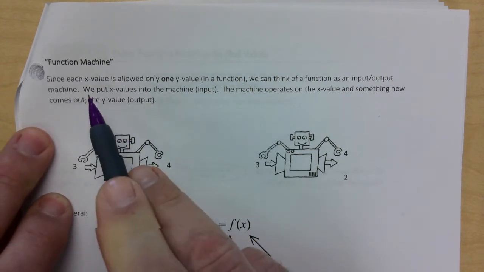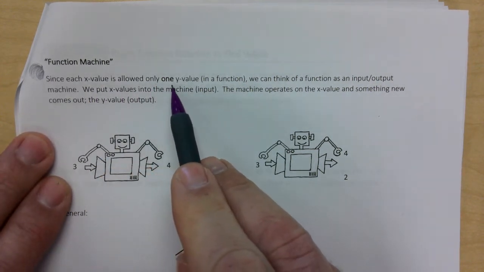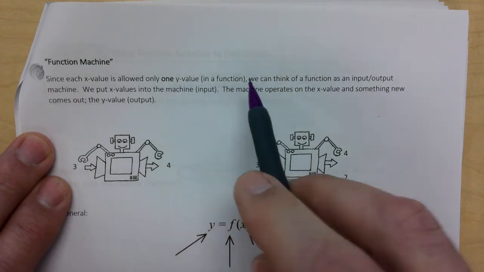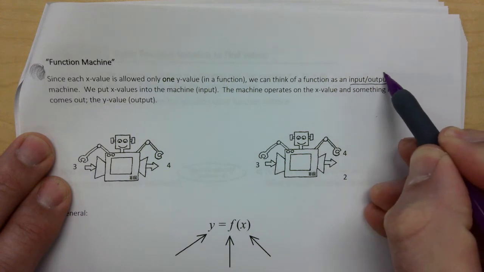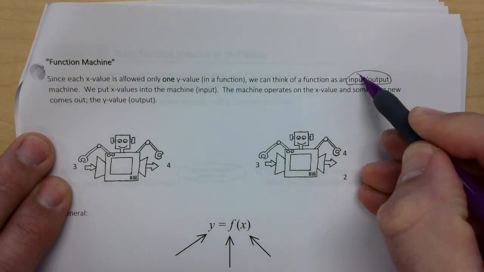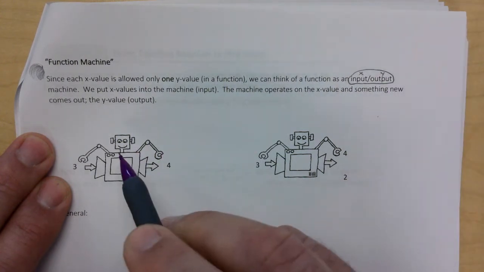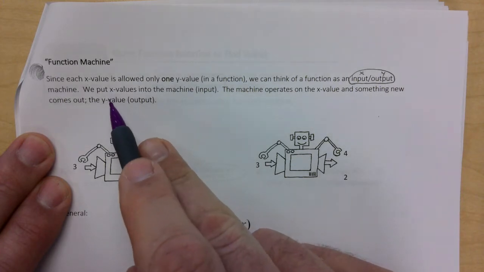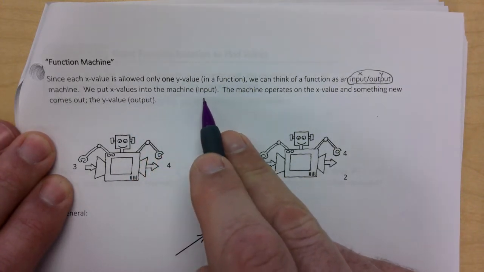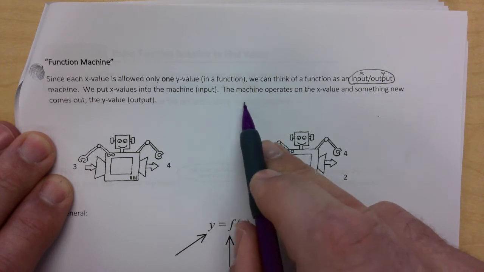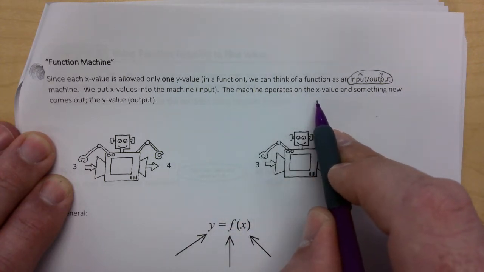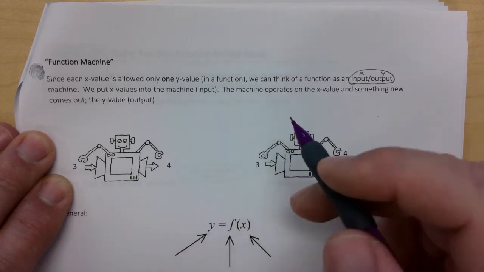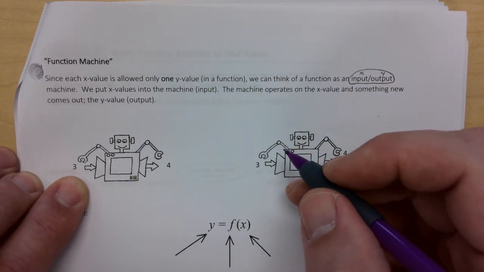Since each x value is allowed to have only one y value in a function, we can think of a function as an input and output scenario. So x there, y there, machine. We put x values into the machine, and the machine operates on the x values, does something to it, and something new comes out, the y value, the output.